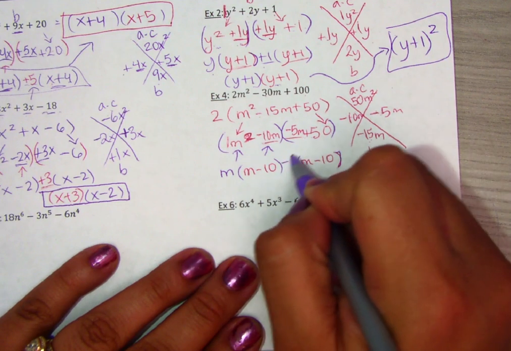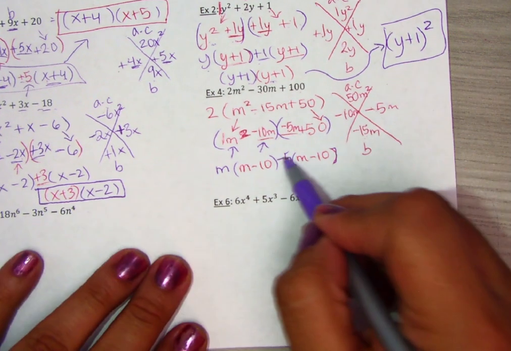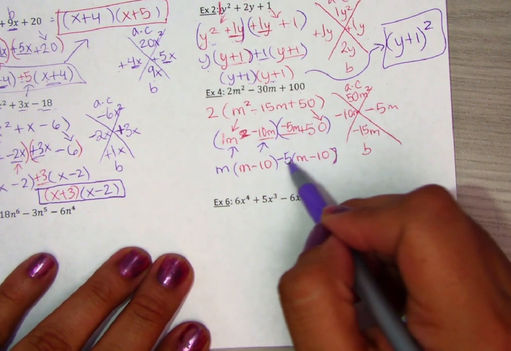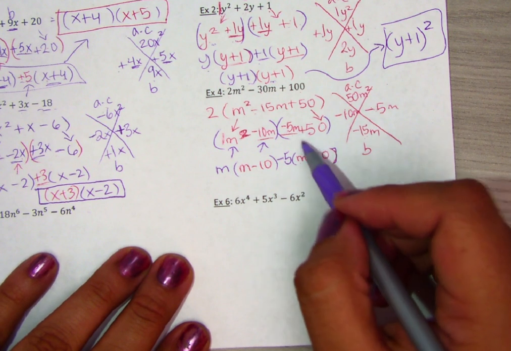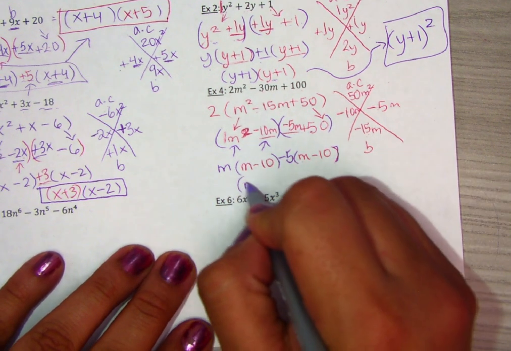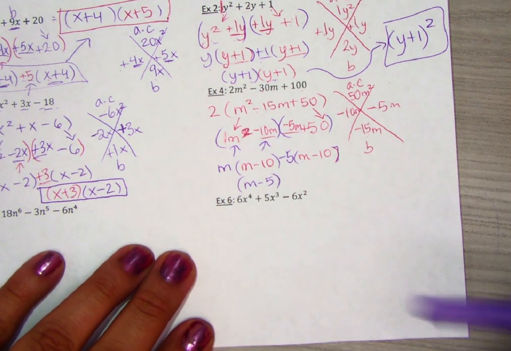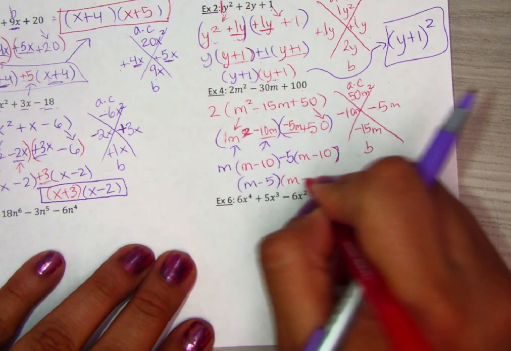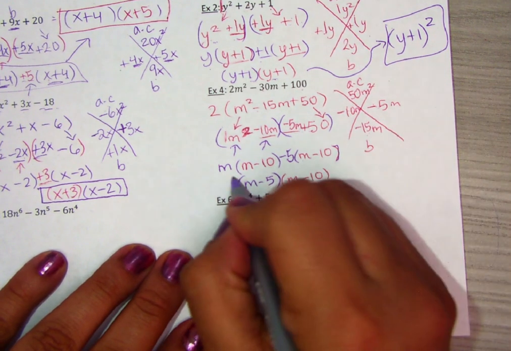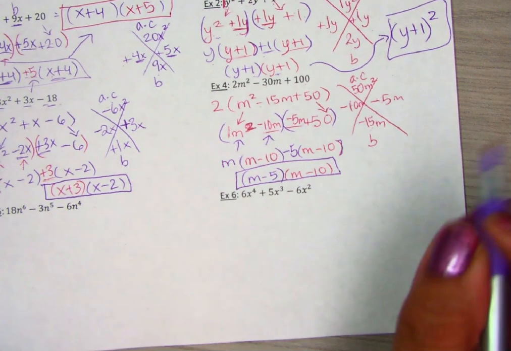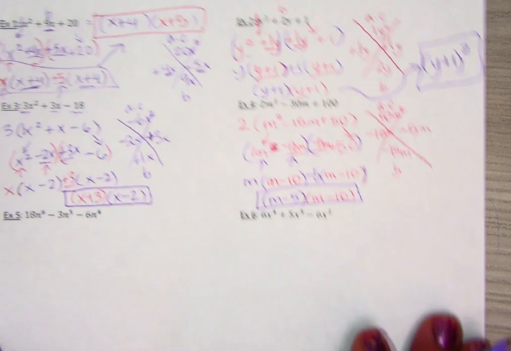So that's going to be a negative 5. Negative 5 times m, negative 5m, negative 5 times negative 10. It's positive 50. So that's m minus 5, m minus 10. Those are your answers. Okay, so all of that was just Algebra 1 level.